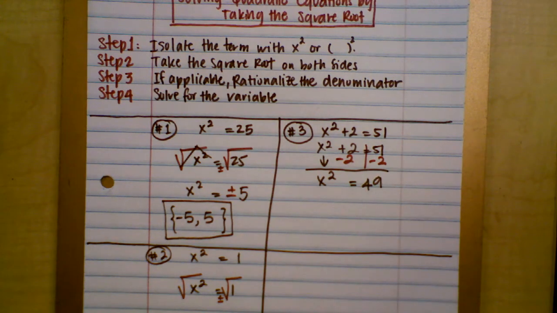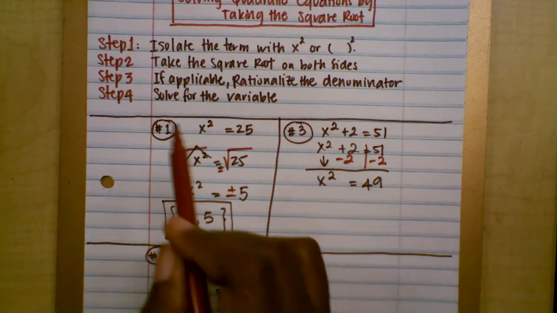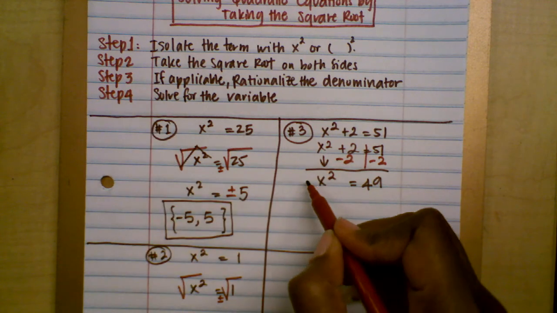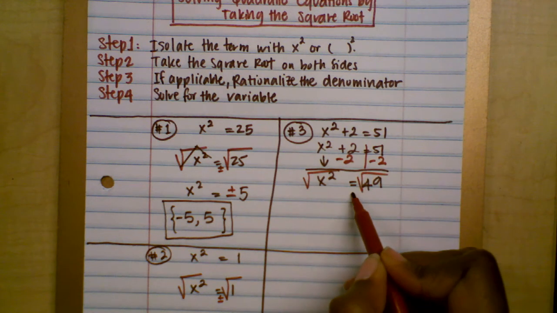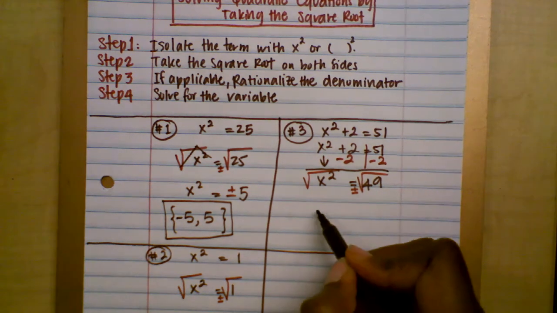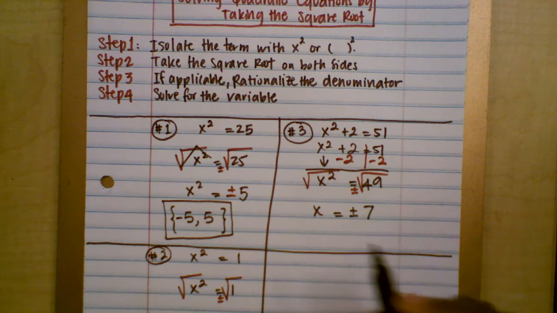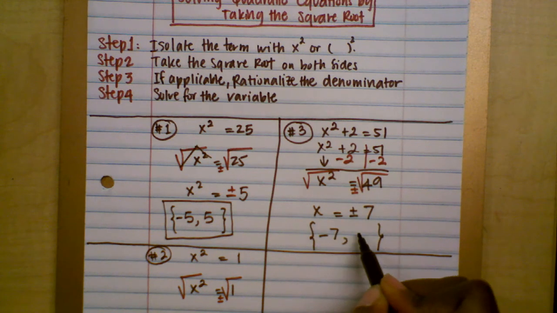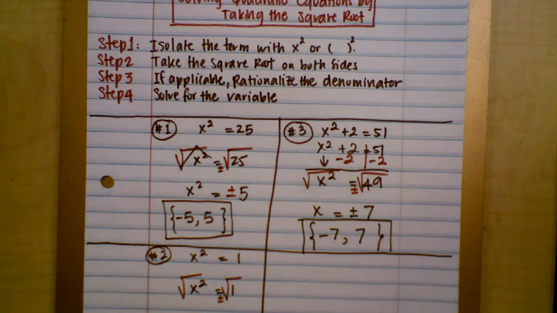Now we have isolated the term with the square. Step 2, you're going to take the square root on both sides. When you take the square root on both sides, always include the minus and the plus, and you end up with x equals minus and plus 7. So again, you have two solutions. The first one is -7, the second one is +7. This is the final answer.